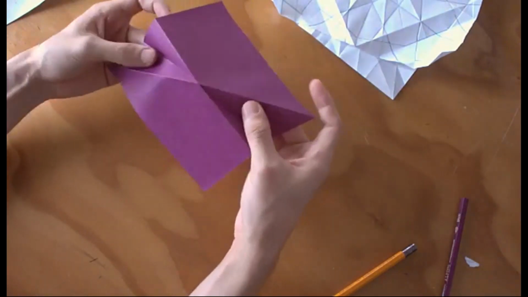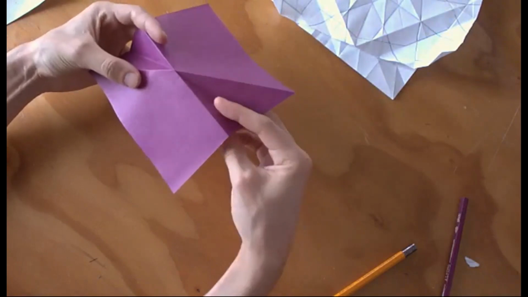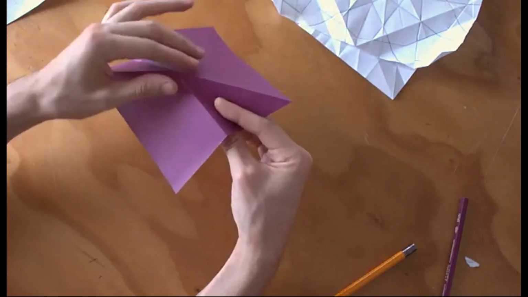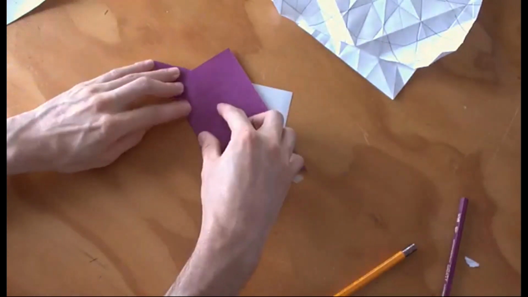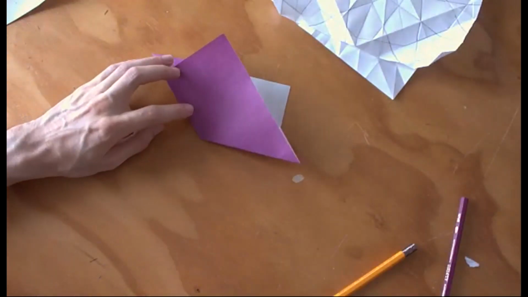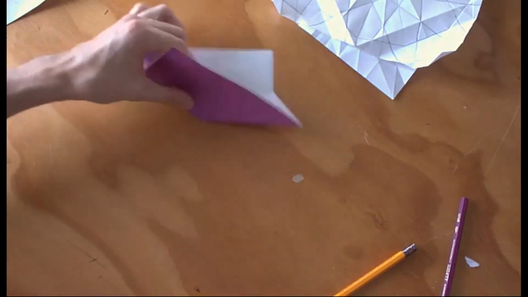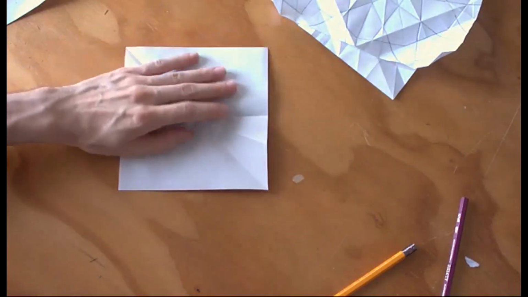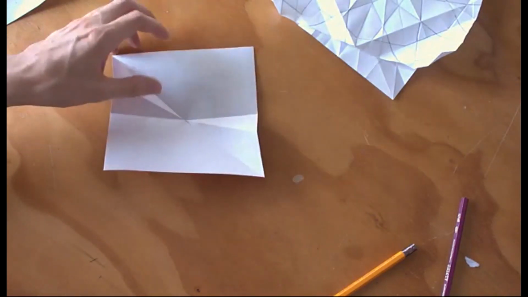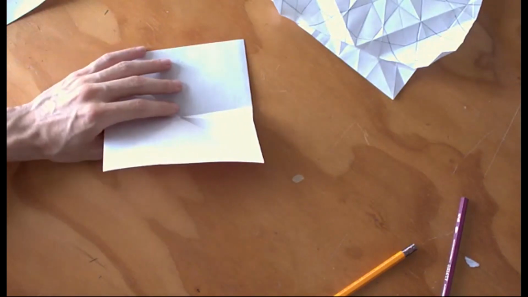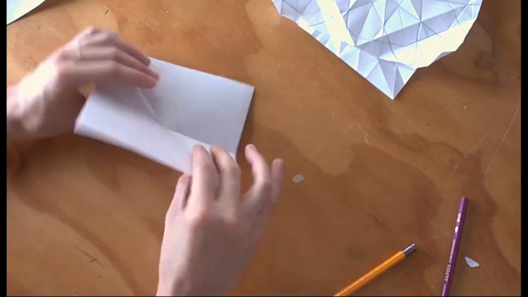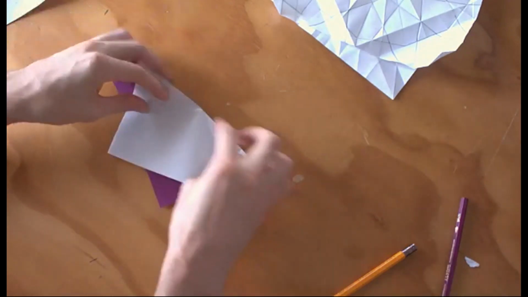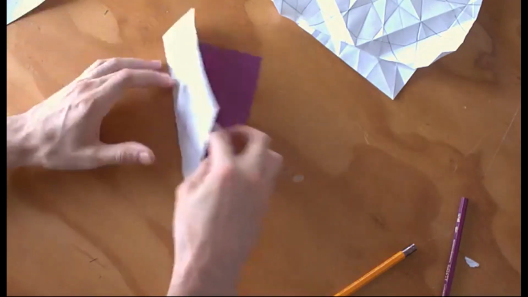So again, what I did was I had my two mountains and then I put my finger between and put one mountain on the other, and same on the other side, mountain on the other. Now I'm going to open this up. Do the same fold that we just did, but the other way.